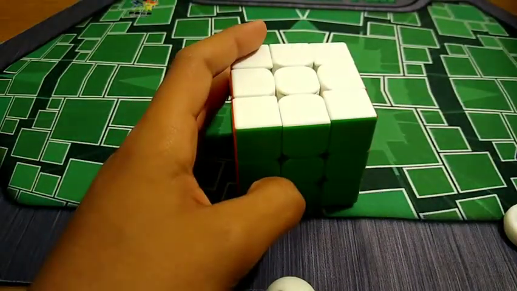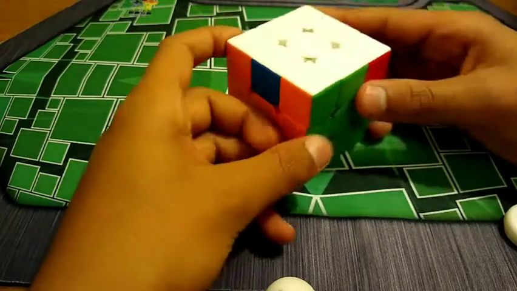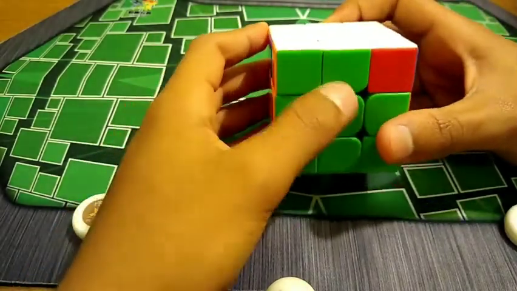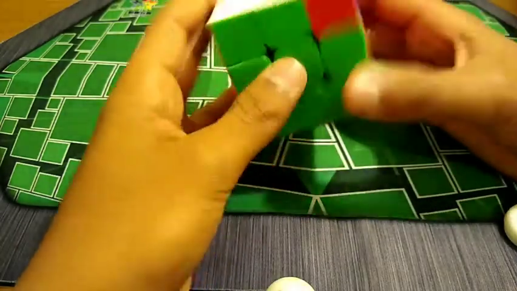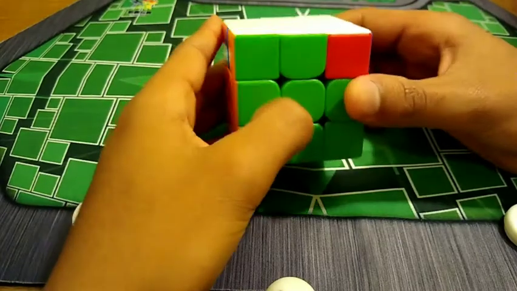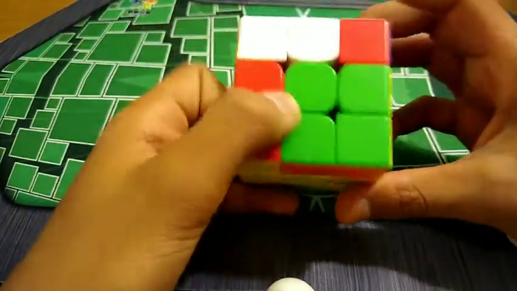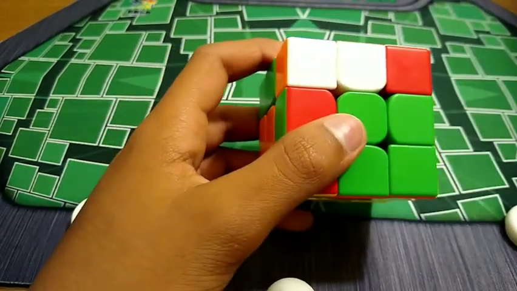Extremely slow, I know. Next, we have the RA perm, which you can tell what it is because if you take headlights and you put them out to the side, there's just a block right here, and there's not a block on the other side. It's just kind of jumbled. And so what I do for this algorithm is R, U, R prime, U prime, and then, one sec.